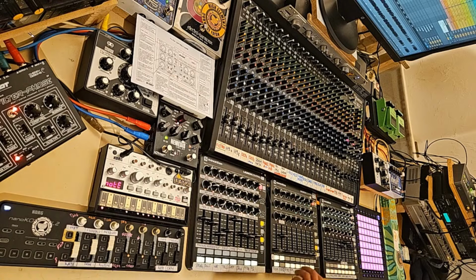Yes, so what I was explaining in Ableton, I will show you now on the controller. So the first bus with Gasser, all the music here.